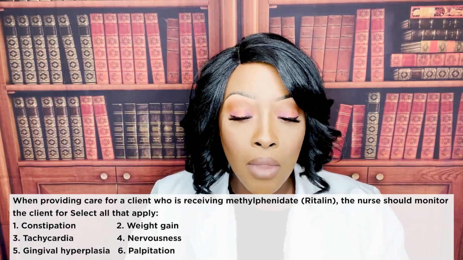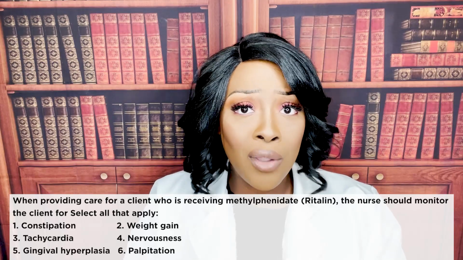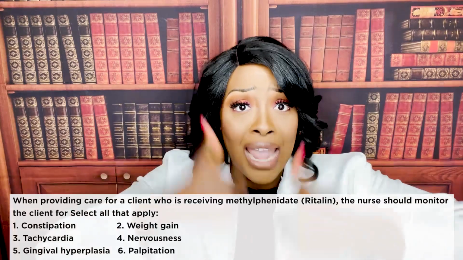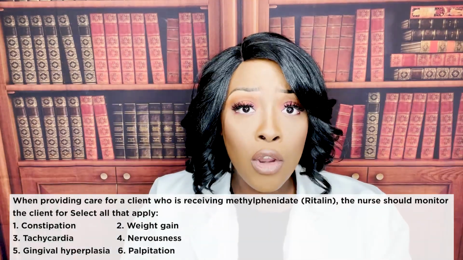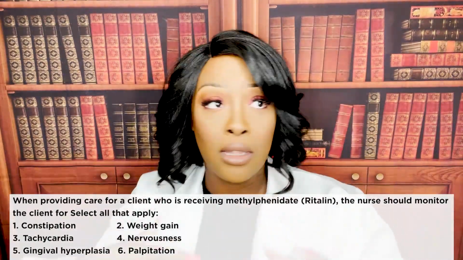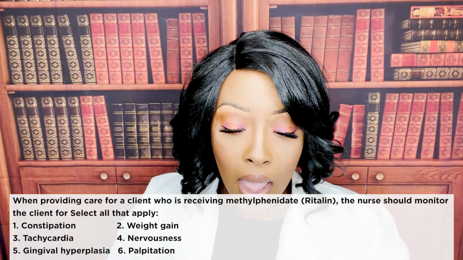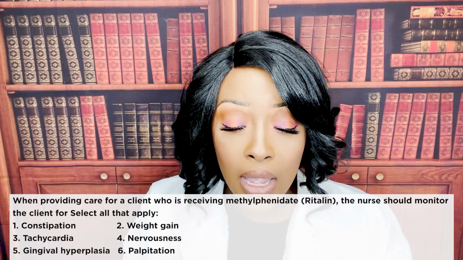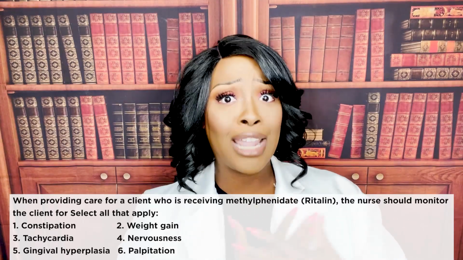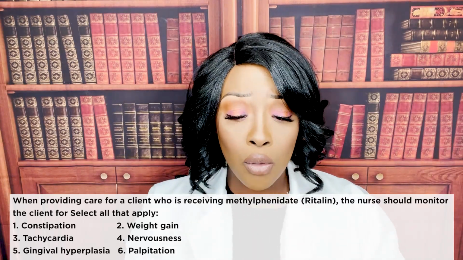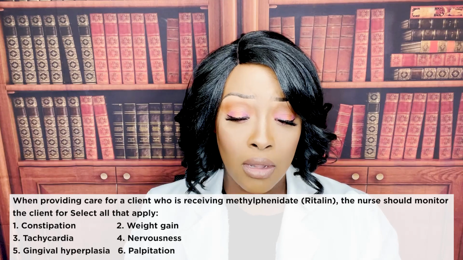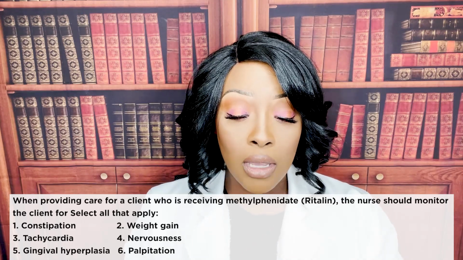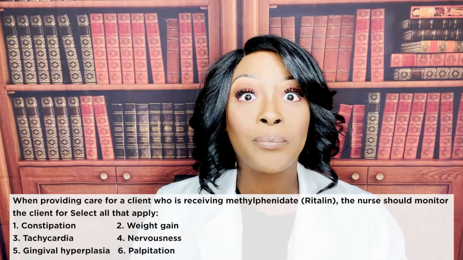No. 2, weight gain. No, if anything, they'd be losing weight. 3, tachycardia. Absolutely. That heart rate's going to go up. 4, nervousness. Absolutely. Their brain function is going to be like this. 5, gingival hyperplasia. No, you're thinking Dilantin. 6, palpitation. Absolutely. You feel like your heart's coming out of your chest. So the correct answer for Ritalin, as far as being something you'd monitor for, is tachycardia, nervousness, and palpitation.